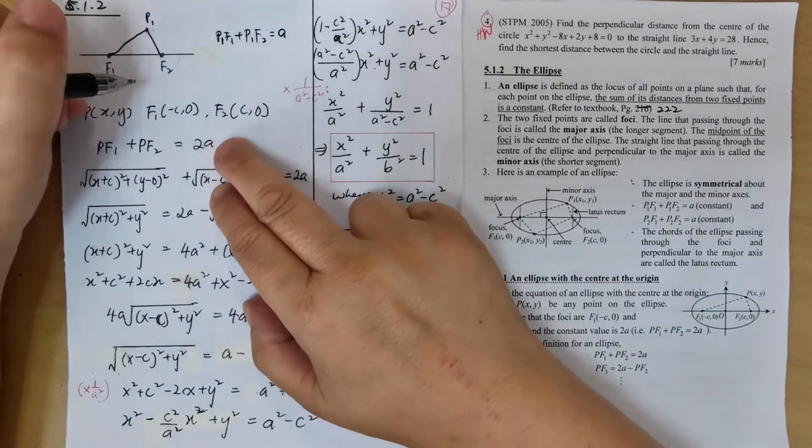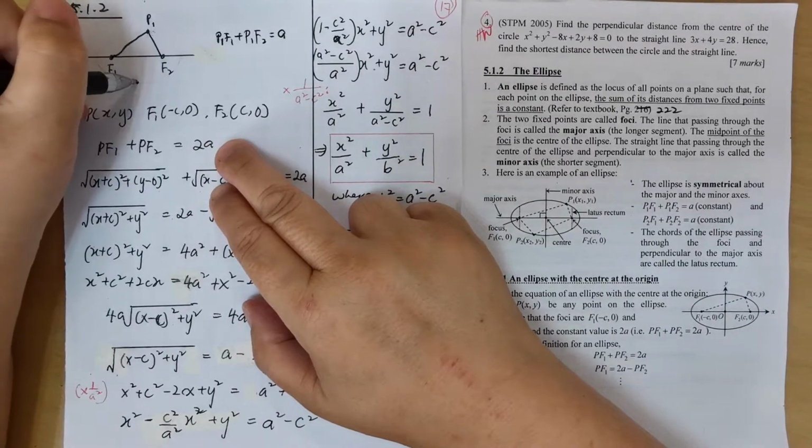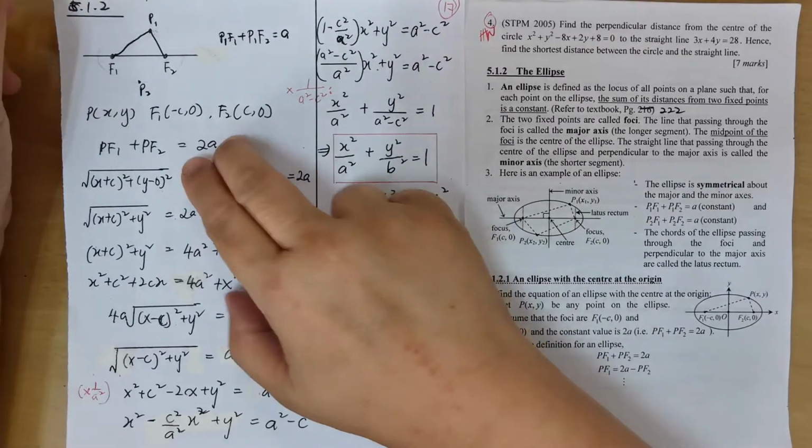Then let's say P moves here, let's say P2.